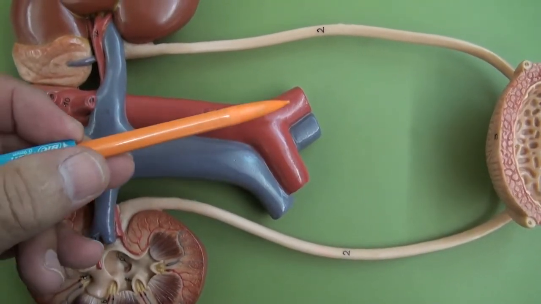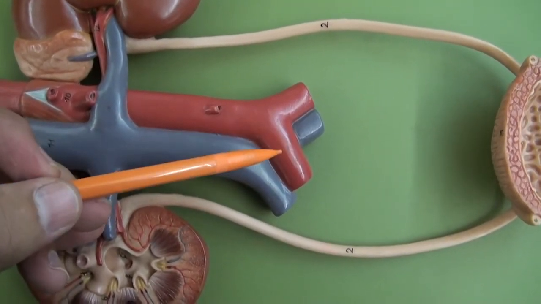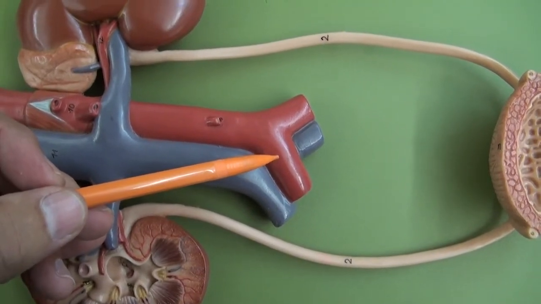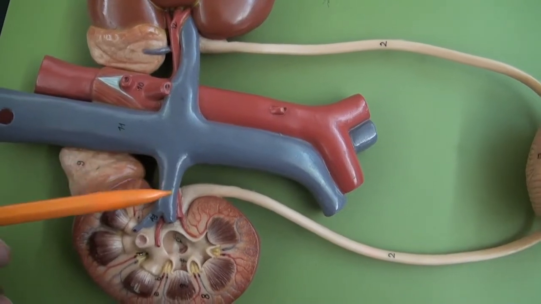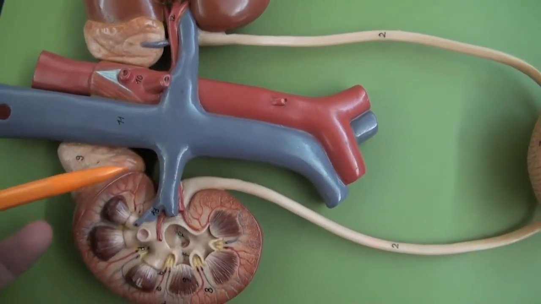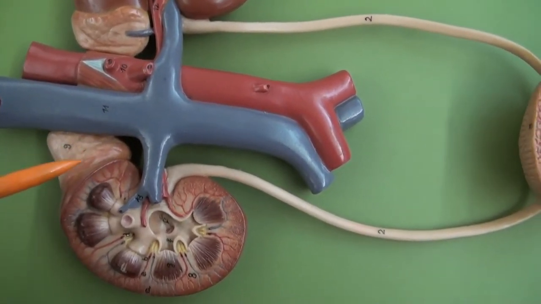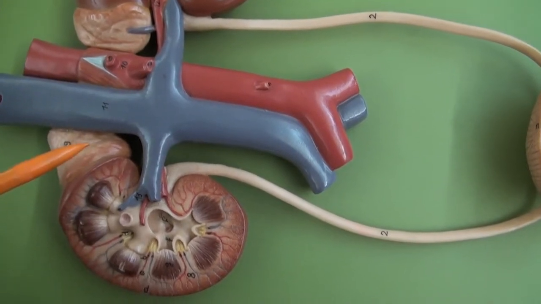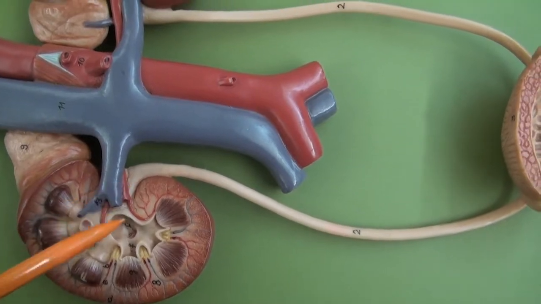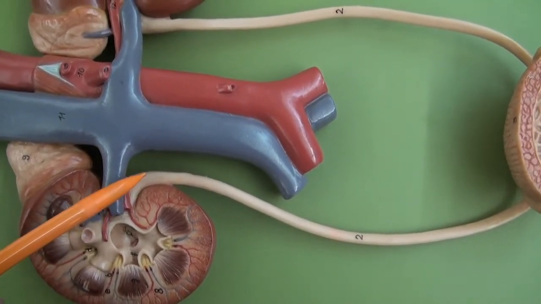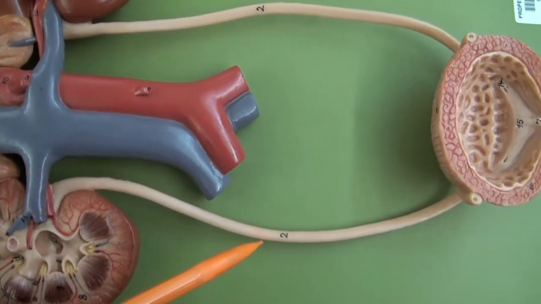Here's the split, bilaterally, for the common iliac arteries. Here's the inferior vena cava coming up. Obviously, this is return blood from the kidneys. We'll see the kidneys in detail here in a second. One thing you can see here is the adrenal gland sitting on top of it. So these are kidneys. This is the right ureter.